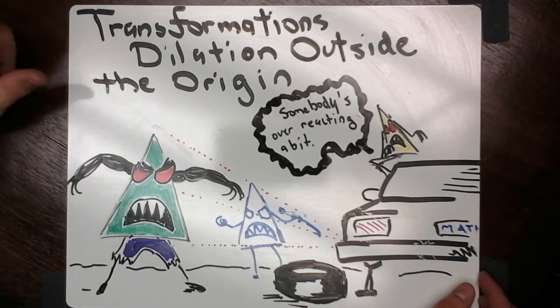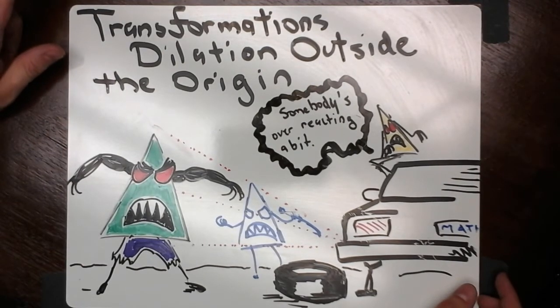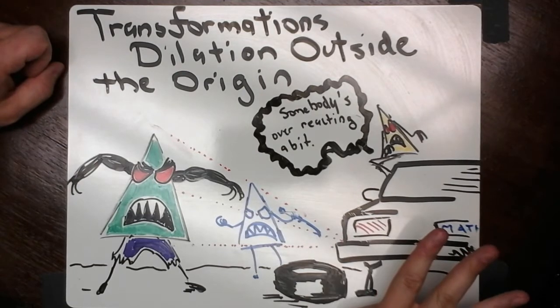This time, we're talking about dilations outside the origin. So, let's take a look at what a dilation is. Then we're going to go over 3 examples.